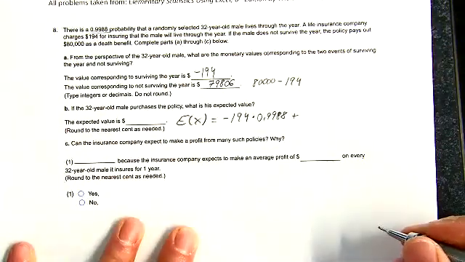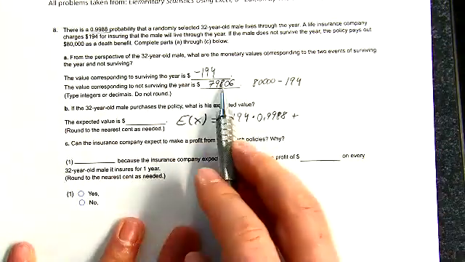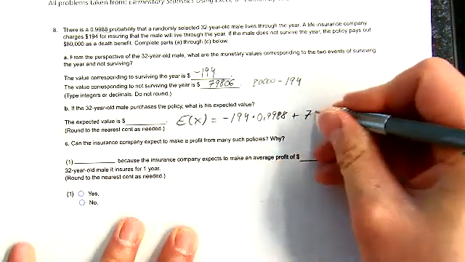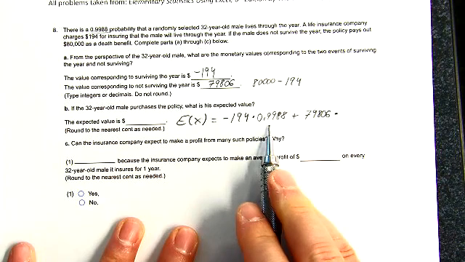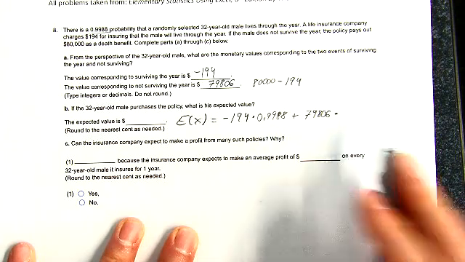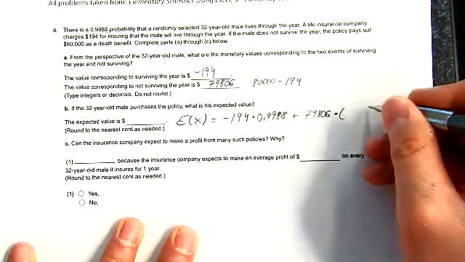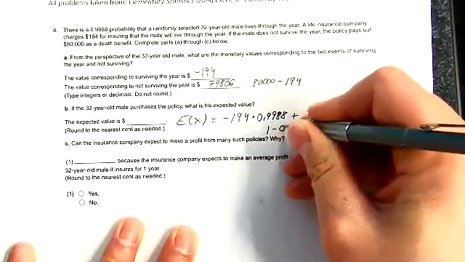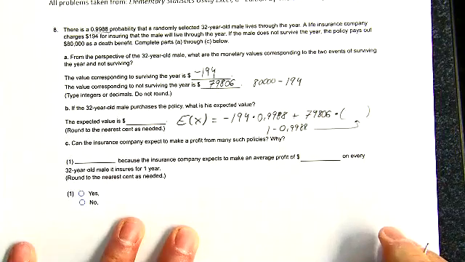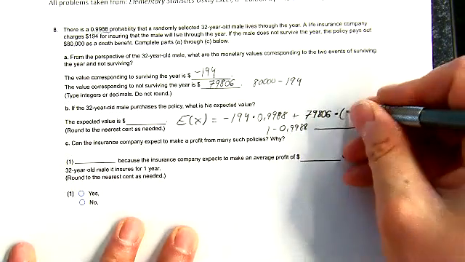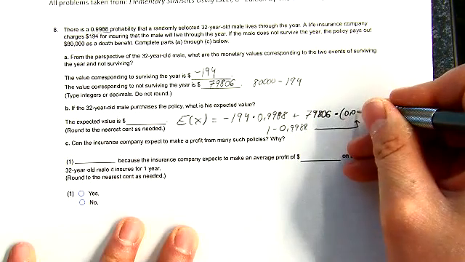Plus, there's a probability that his family gets this 79806 times its probability. To get this number here, you would take 1 minus 0.9988. And if you do that, you get 0.0012.